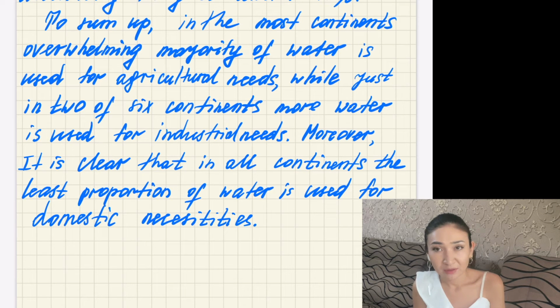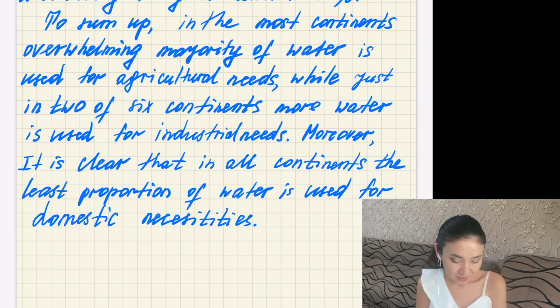So you're gonna write the statistics, what is happening with your pie charts, what is happening in the countries, in the areas which you are describing. And as you guys noticed in my previous videos where I'm describing line graph, bar chart, and the pie chart, I always start with a word to sum up, because it's more words, as I mentioned in these videos before.